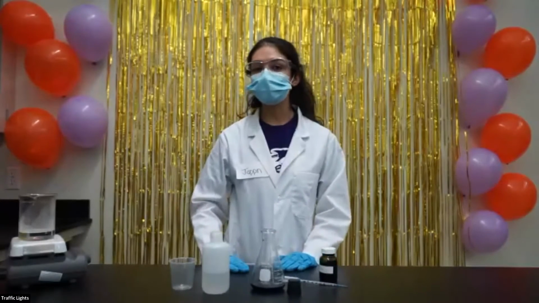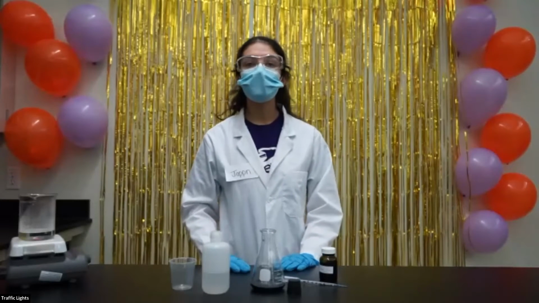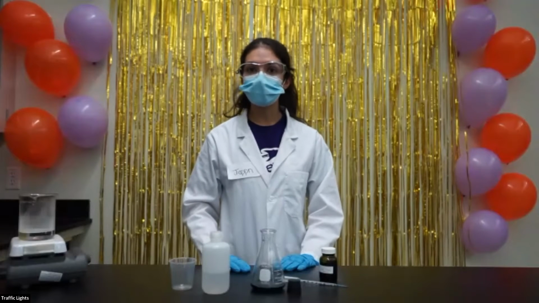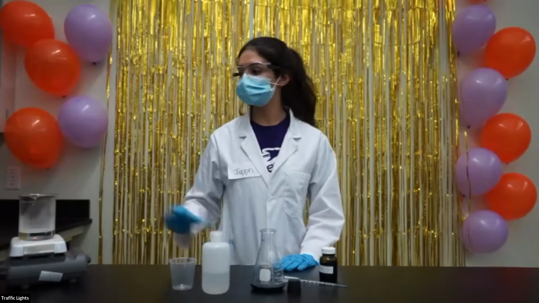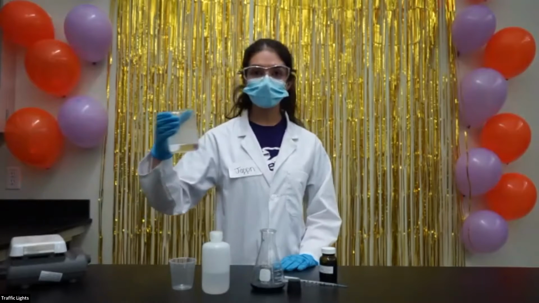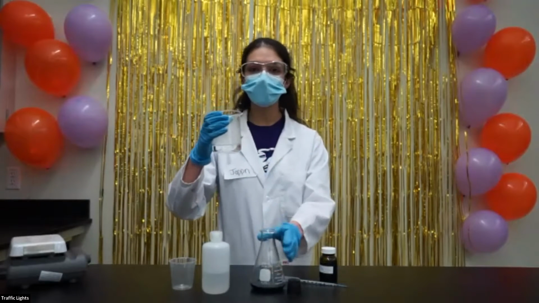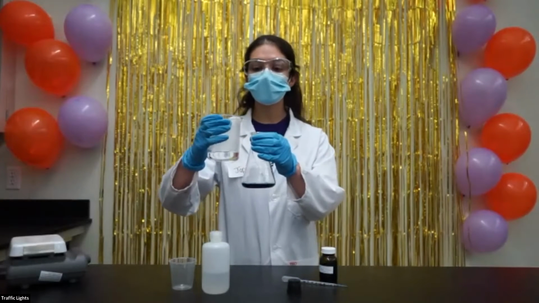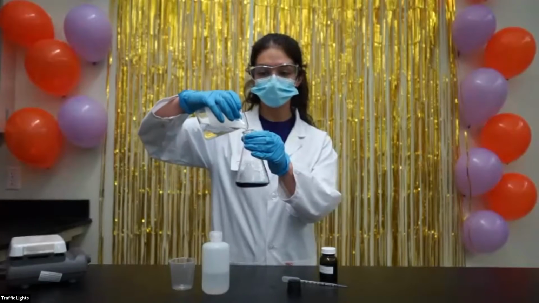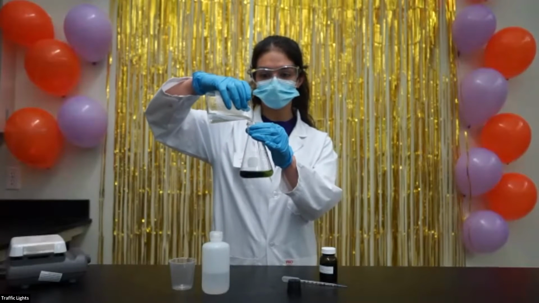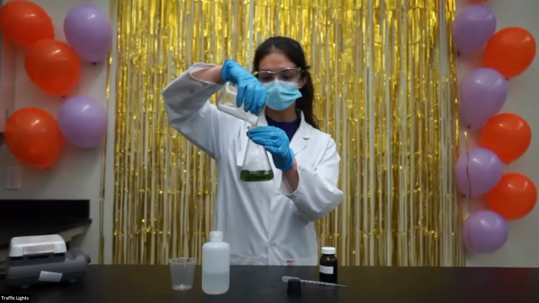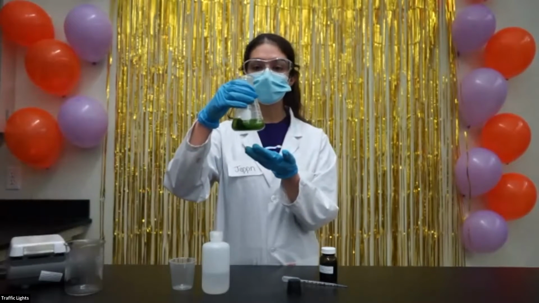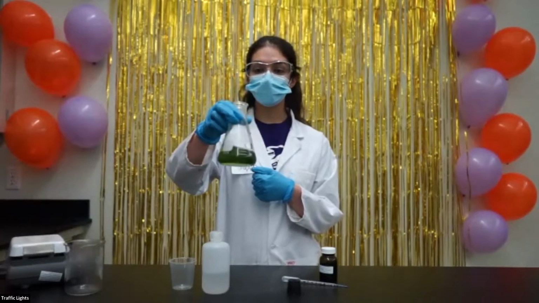Next, I'm going to add in some hot sodium hydroxide. Sodium hydroxide is a very strong base, which means it has a very high pH, around 11. Now I'm going to take the sodium hydroxide, which I have in this beaker here, and pour it into my earthenware flask. We can see what happens to the color of the solution. When I add the sodium hydroxide to the solution, it turns a green color.